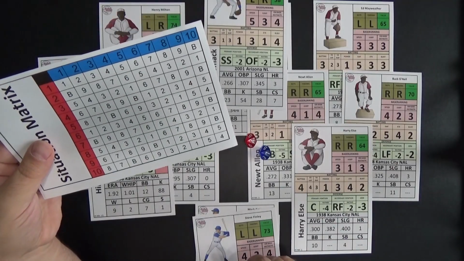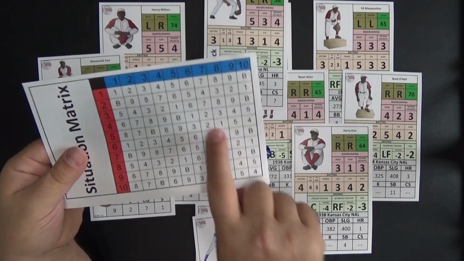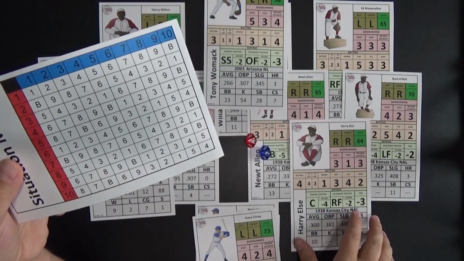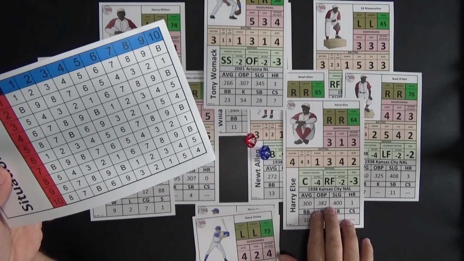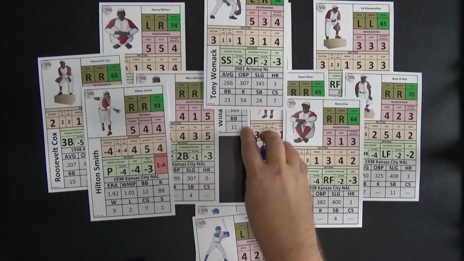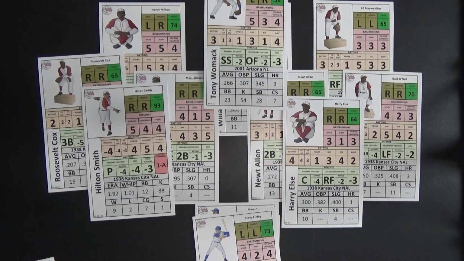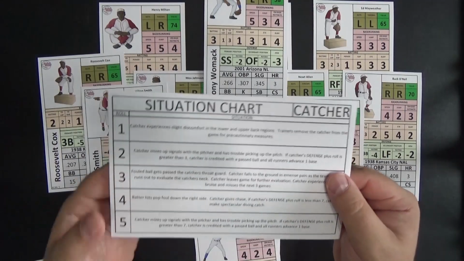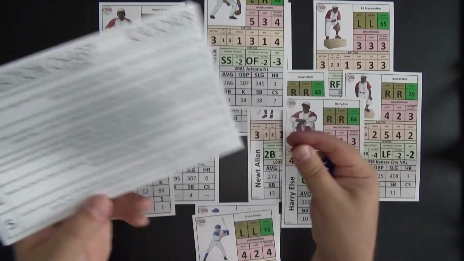We roll a 7-4, which is going to be on the catcher. Our catcher is Harry Else. You'll notice that his defensive rating is a -4, so he's a pretty good defender. And we'll go ahead and get the catcher chart out. Remember, Womack is on second in case that comes into play. So we're going to roll one die here.